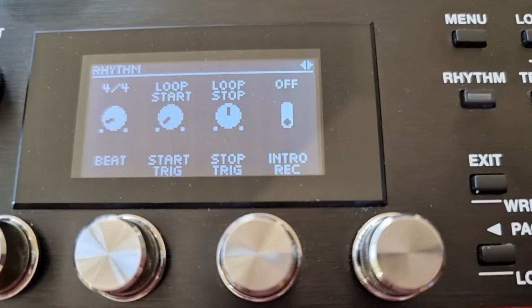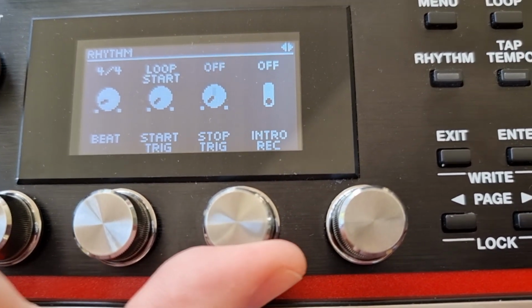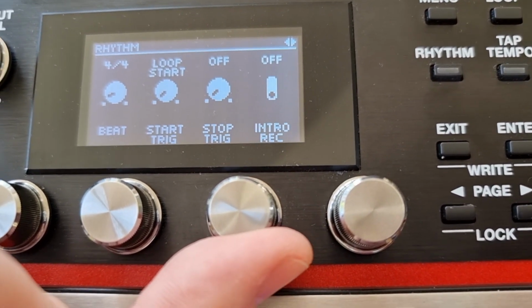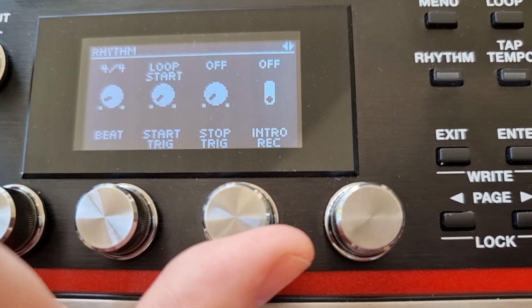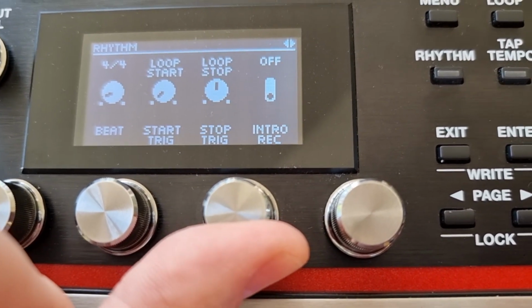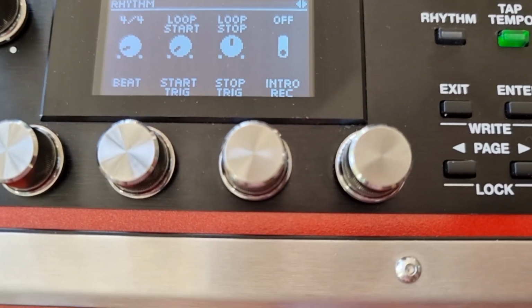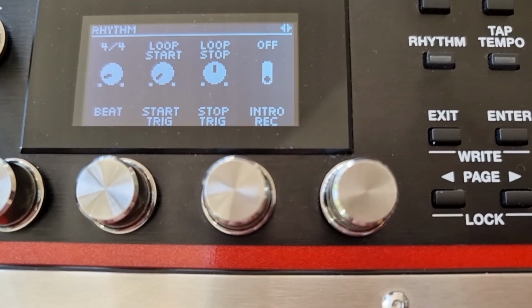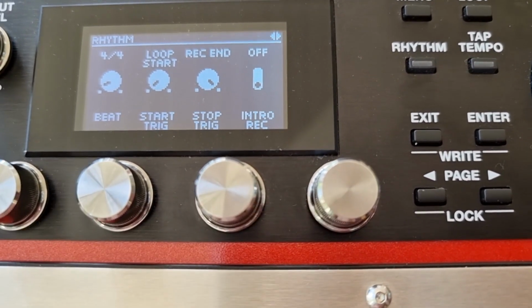And then next up, we've got the stop trig. So it was set to loop stop by default, but we have 3 different options. So I can turn my stop trigger off, and this just means that my rhythm will continue to play and I won't be able to turn it off. And then the loop stop one, this just means that the rhythm will stop playing when the loop ends, or when I press stop on the loop. And then I've got an option to stop it as well at the end of the recording.